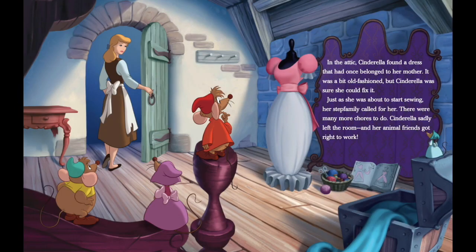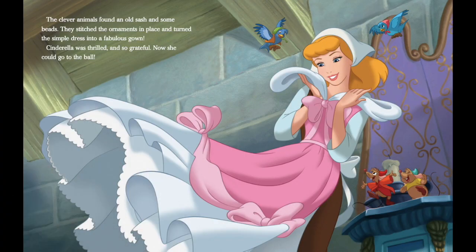In the attic, Cinderella found a dress that had once belonged to her mother. It was a bit old-fashioned, but Cinderella was sure she could fix it. Just as she was about to start sewing, her stepfamily called for her. There were many more chores to do. Cinderella sadly left the room, and her animal friends got right to work. The clever animals found an old sash and some beads. They stitched the ornaments in place and turned the simple dress into a fabulous gown.